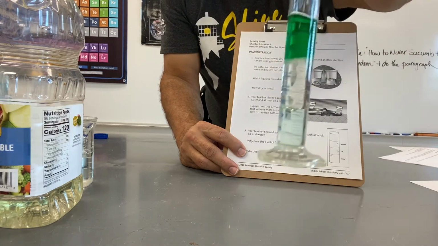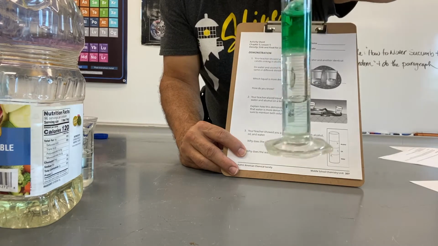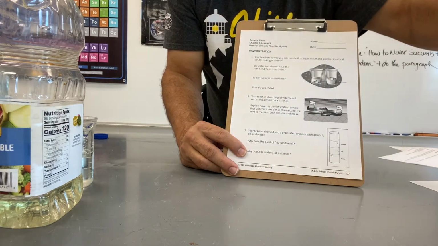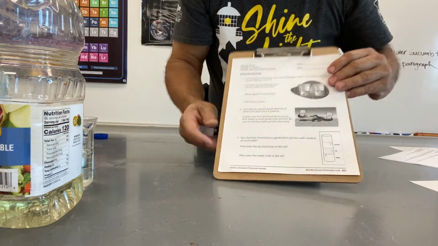And I can shake it around a little bit, and that's not going to change anything. It's going to still stay there. All right, turning the activity sheet over.